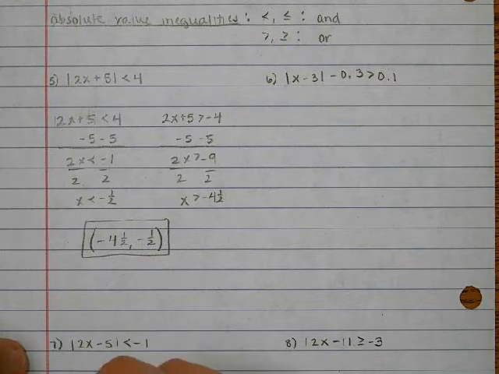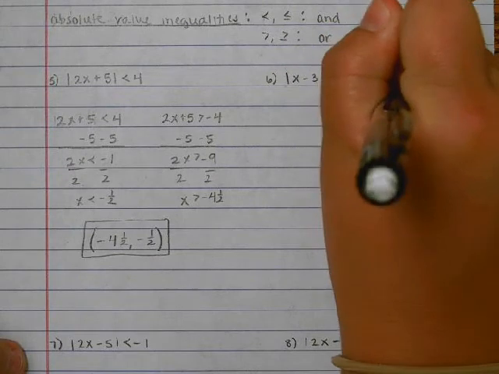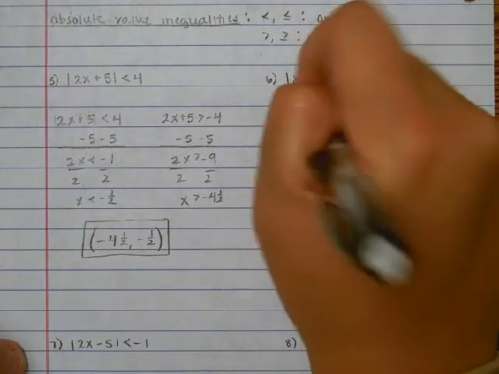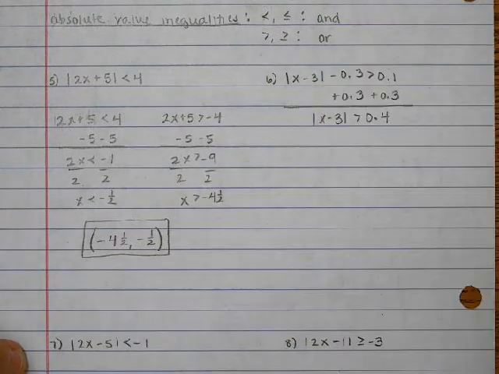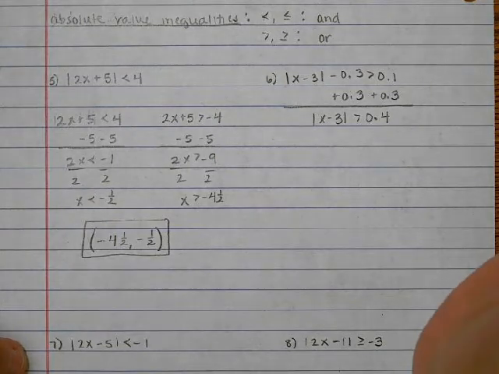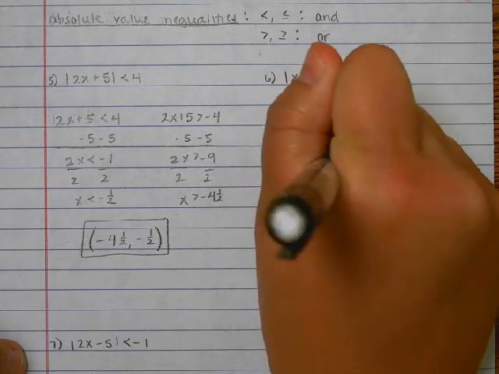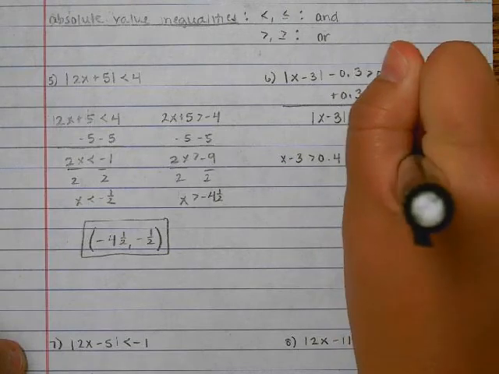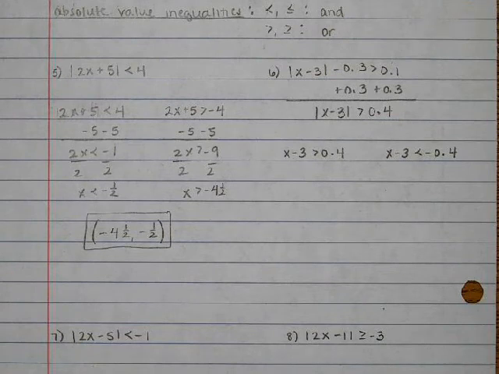Okay, on number 6, I have to get the absolute value by itself first before I can determine what is going to happen. So the very first thing I'd have to do is add 0.3 to both sides. So the absolute value of x minus 3 is greater than 0.4. Okay, greater than, those are your ors. That means that they should go apart from each other. So when I set them up, I'd have x minus 3 greater than 0.4. And then you have x minus 3 less than -0.4. So when you're writing your second one, you change the sign and you make it negative.